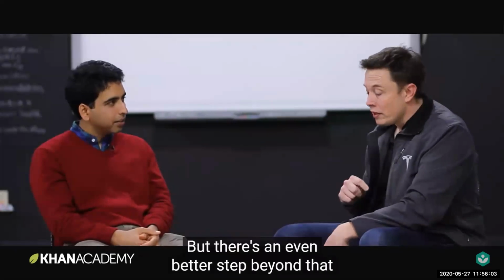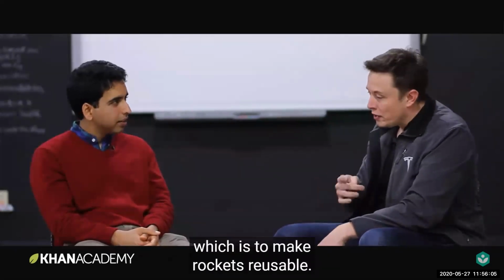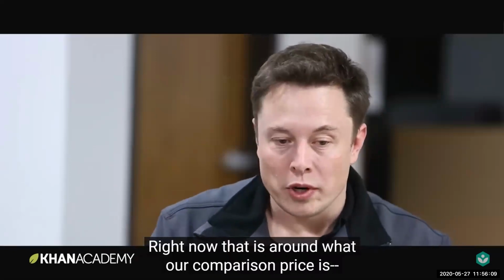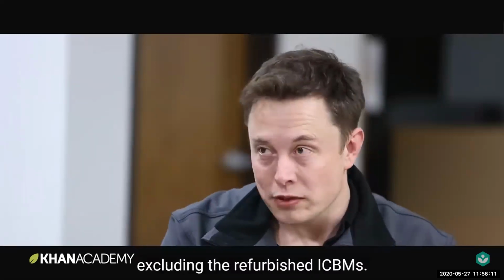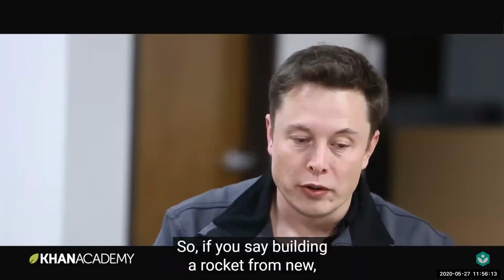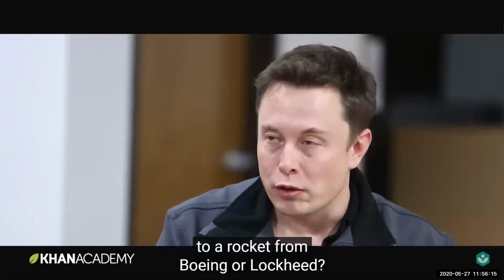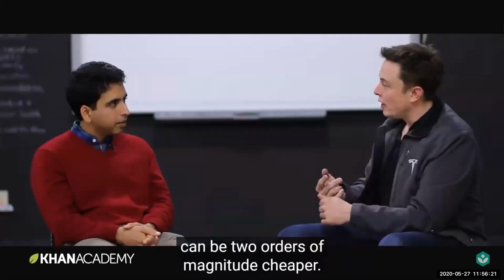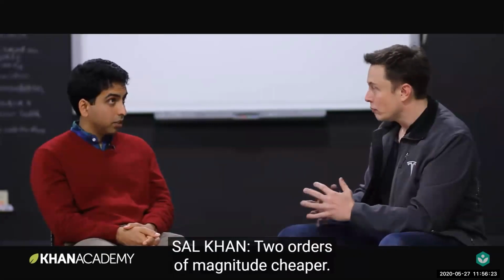Wow, wow. But there's an even better step beyond that, which is to make rockets reusable. Right now, that is around what our comparison price is, excluding the refurbished ICBMs. So if you say, building a rocket from new, how does the SpaceX rocket compare to a rocket from Boeing or Lockheed? It's about a quarter of the price. However, if we make it reusable, then it can be 2 orders of magnitude cheaper. 2 orders of magnitude cheaper. Well, 1/100th the price. That's right.